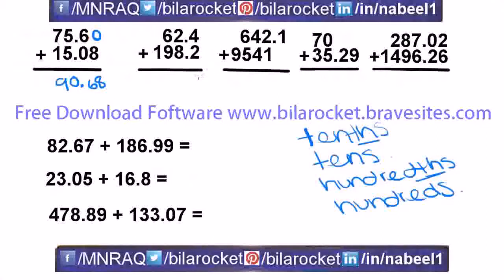So over here we do the same exact thing. 4 and 2 is 6. Bring down the decimal point. 8 and 2 is 10. Placeholder, carry over the 1. 9 and 1 is 10, plus 6 is 16. Carry over the 1, bring down the 6. And 1 and 1 is 2. It's a different color.